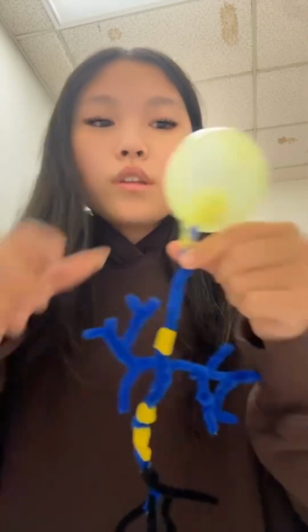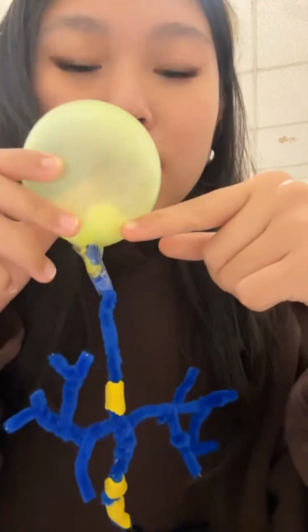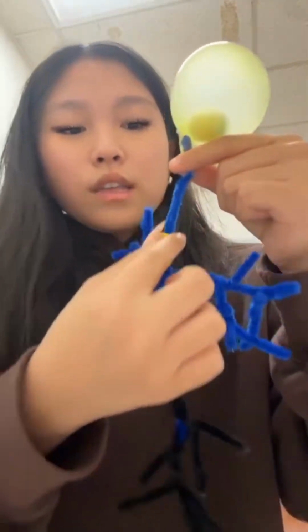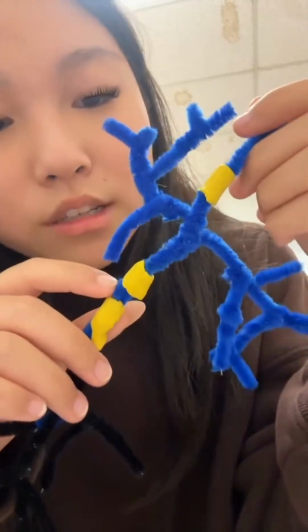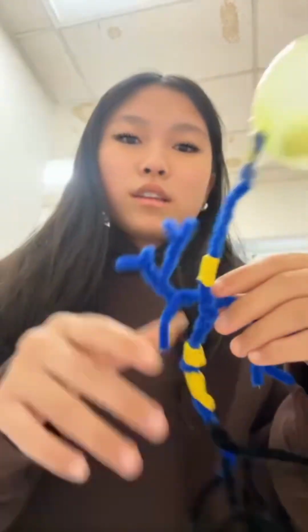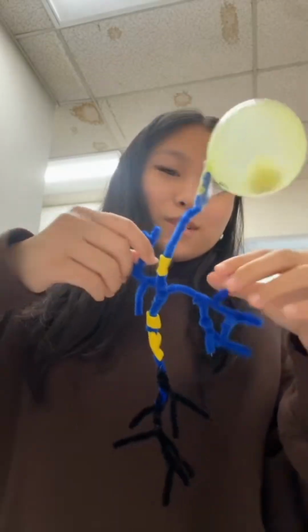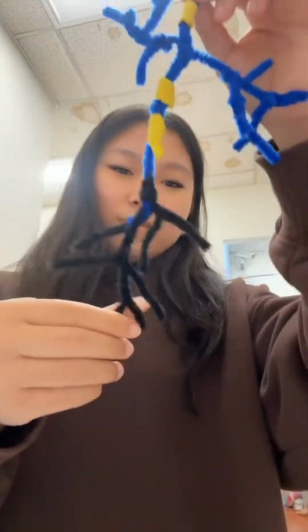So now we're going to go over the structure of a unipolar neuron. So this is the cell body, and inside we have the nucleus. This is the axon, and right here we have the myelin sheath. In between the myelin sheath, we have nodes of Ranvier. At the edges, we have dendrites, which are also neurotransmitters. Finally, we have the axon terminals.